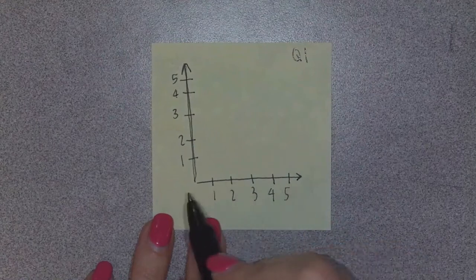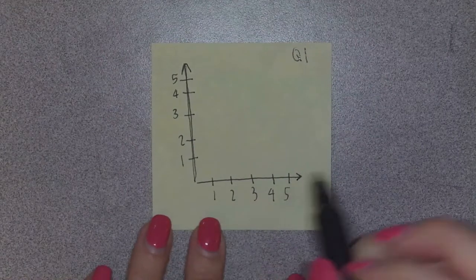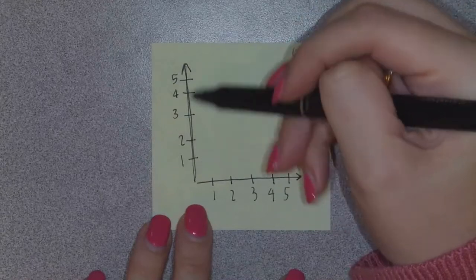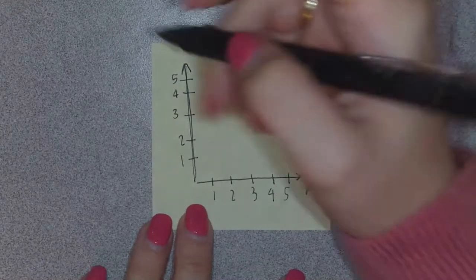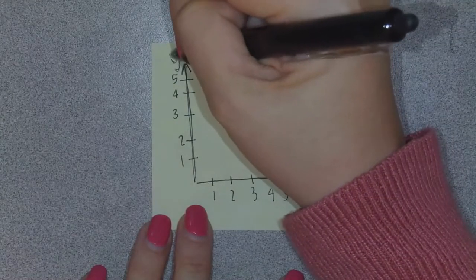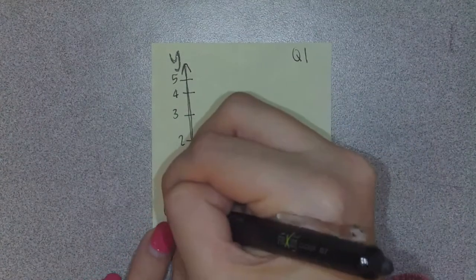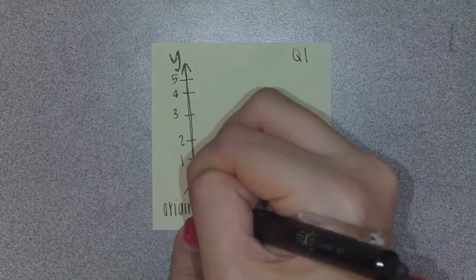So remember, my axis that runs horizontal from left to right is my x-axis. My axis that runs up and down or vertically is my y-axis. And the place that they intersect is the origin. Now remember, the origin is (0, 0).